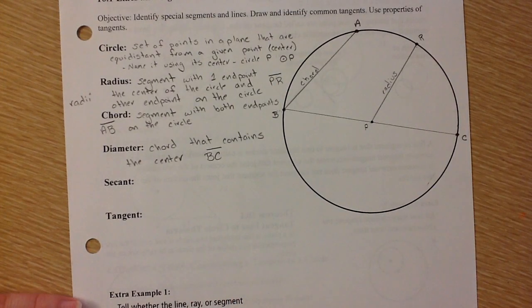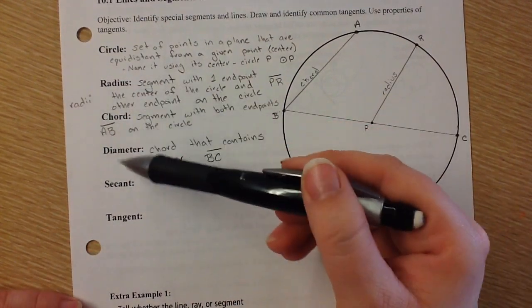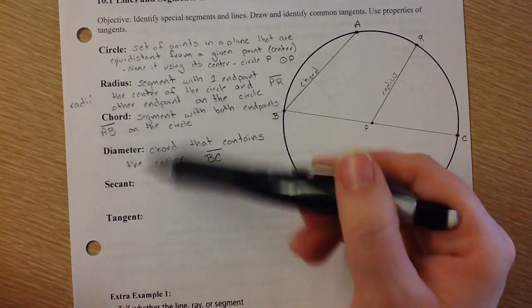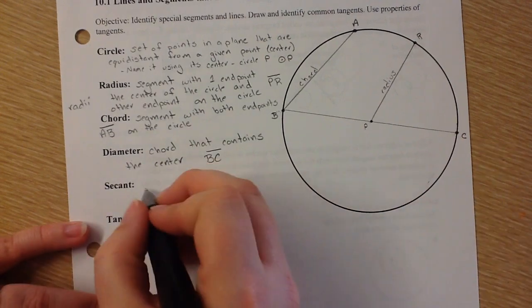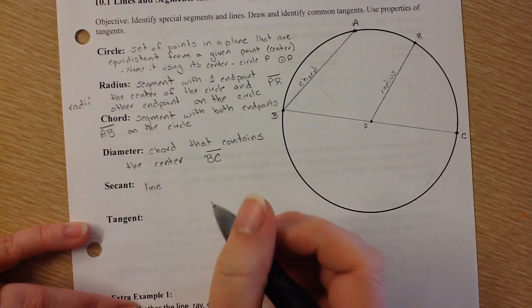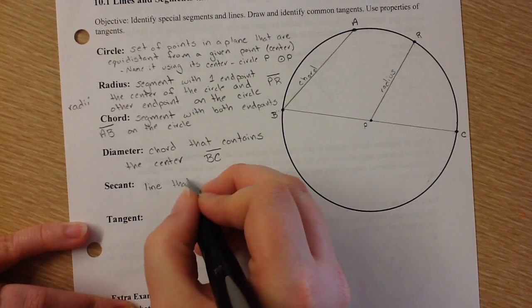Okay. So all of these, a radius, a chord, and a diameter, are all really segments. Our next one here is a secant. A secant is a line. It's a line that intersects the circle.